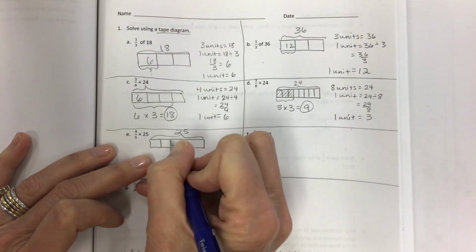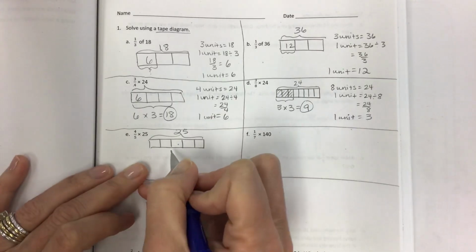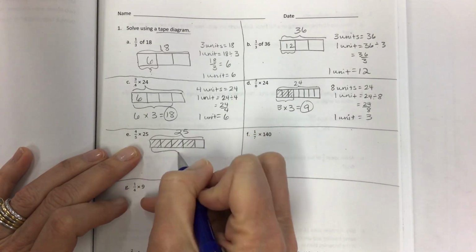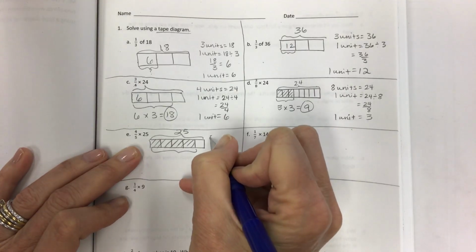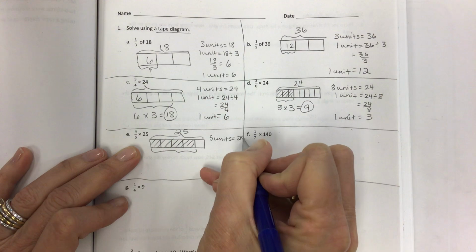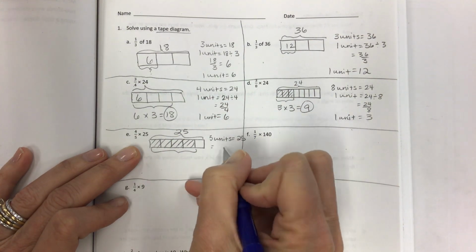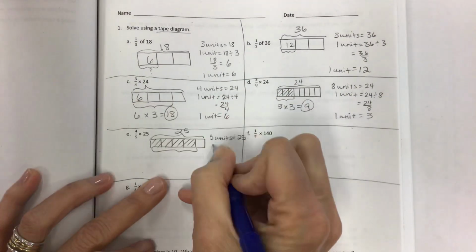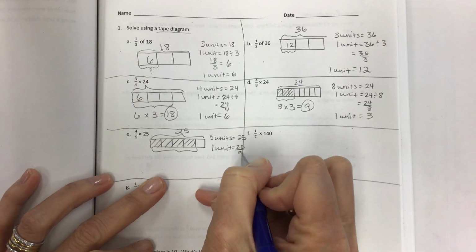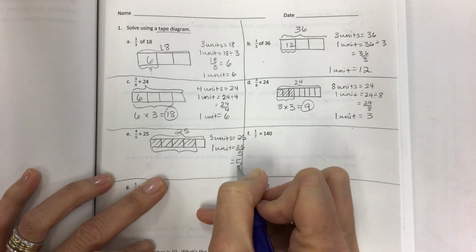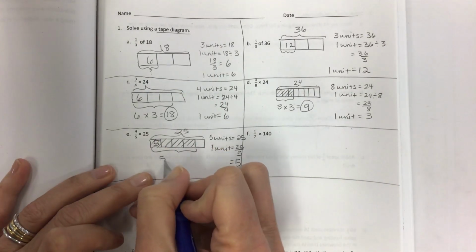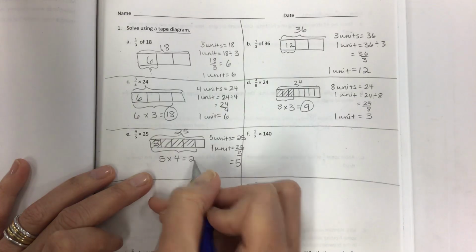25 divided into 5 parts. 1, 2, 3, 4, 5. And we need 4/5, so you're really looking at this whole section. If 5 units equal 25, then 1 unit equals 25 divided by 5, and that equals 5. So if 1 unit is 5, then 5 times 4 equals 20.